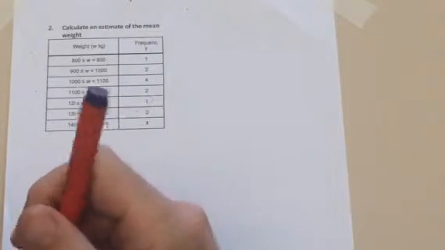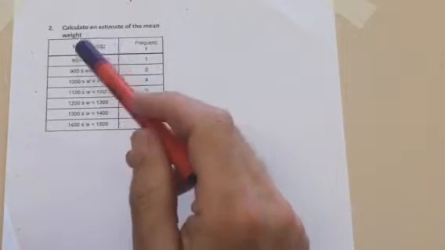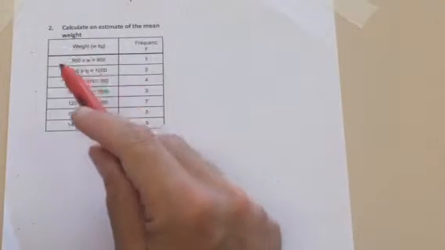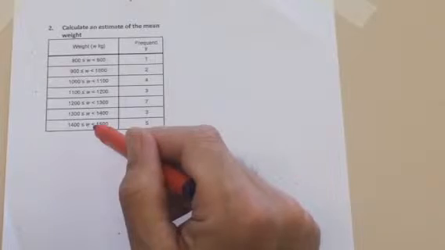Okay, so this question asks us to work out or to calculate an estimate of the mean weight. The first thing that I find myself asking is the mean weight of what? It doesn't say in the question, and it always helps if we can visualize what's going on in the question. So I look at these objects here, and we've got objects between 800 kilograms and 1,500 kilograms.